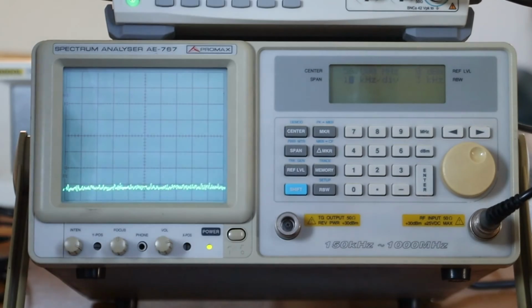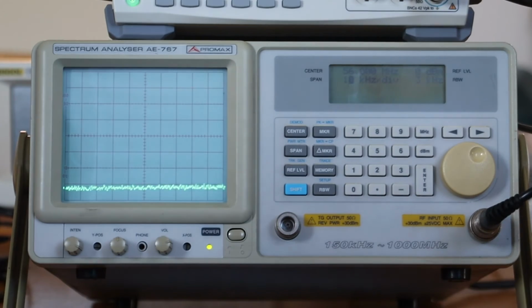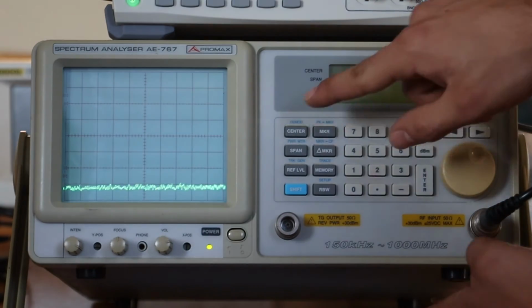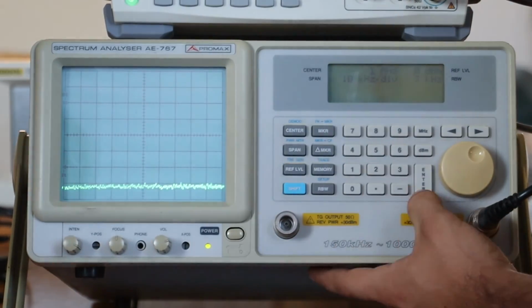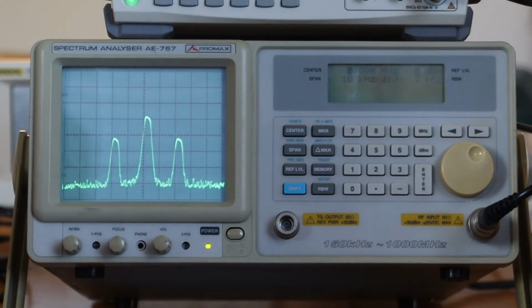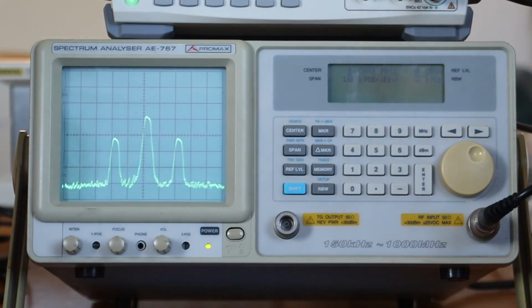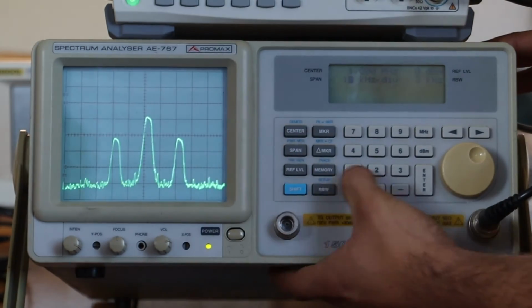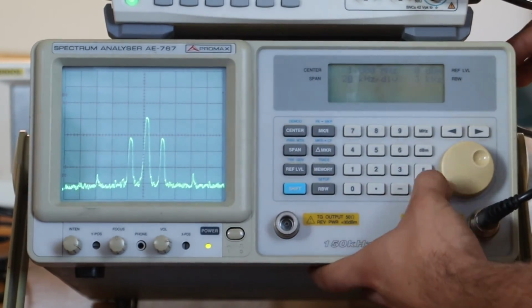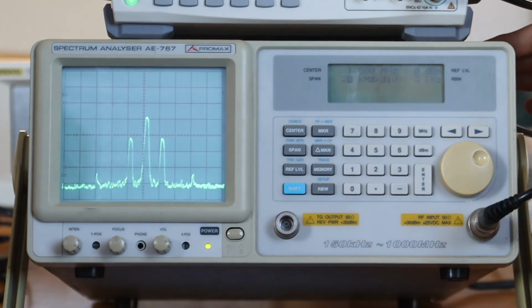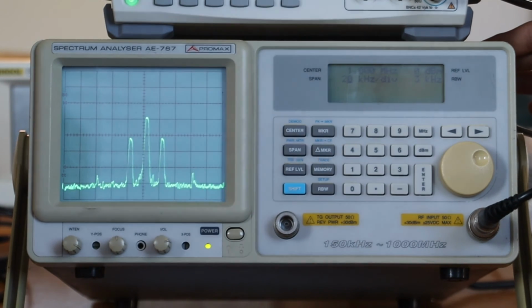Once we have put the parameters on the wave generator, we have to put the same parameters on the spectrum analyzer. These parameters are 1 MHz in the center button and 20 kHz in the span button. Then we can observe the sideband signal.